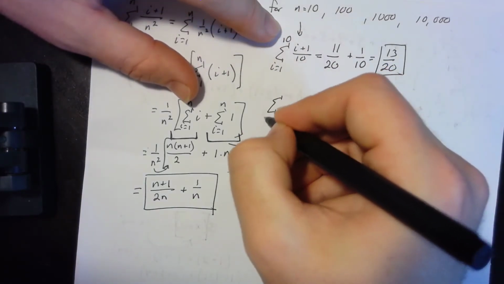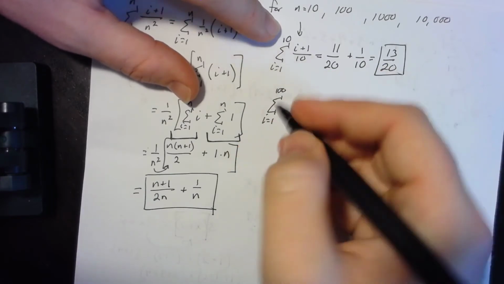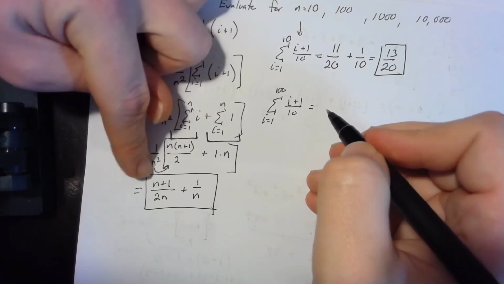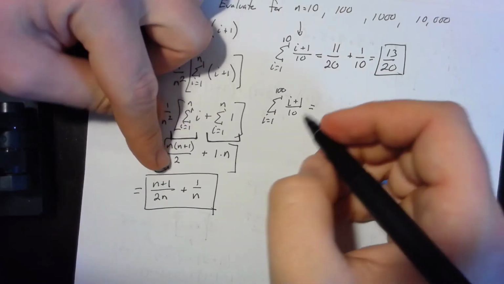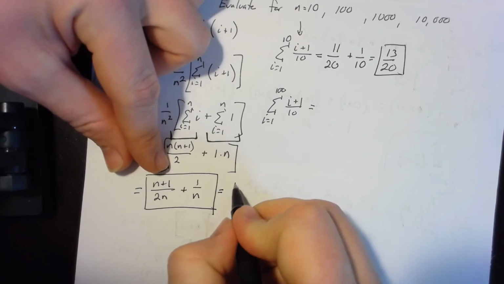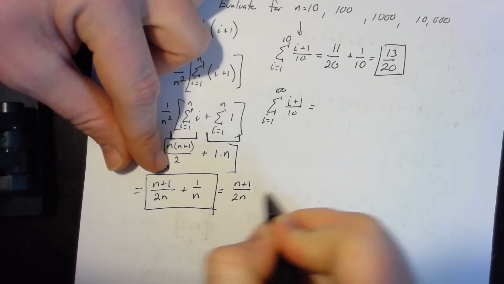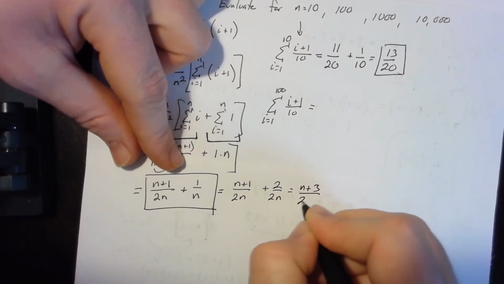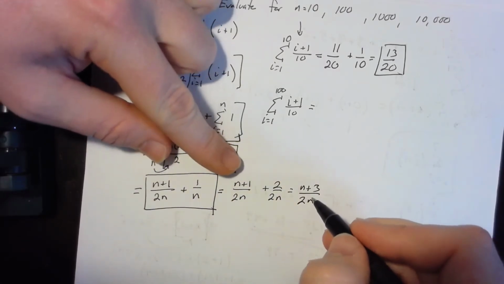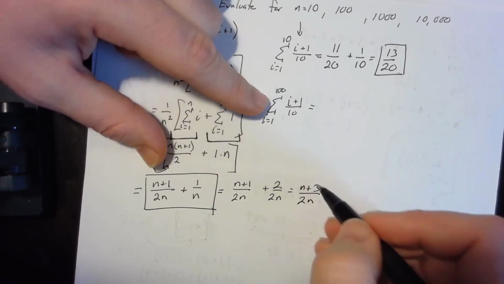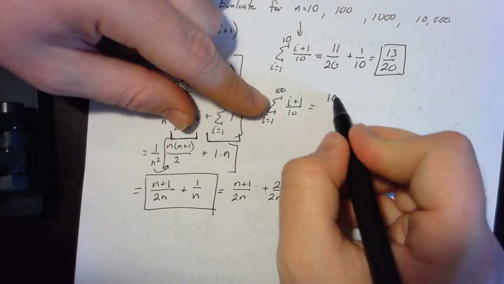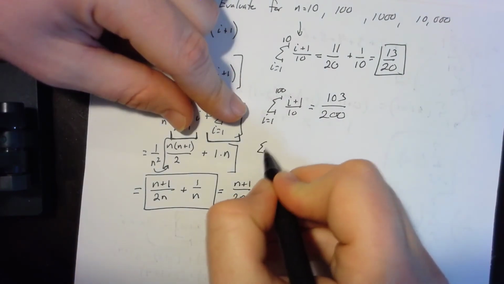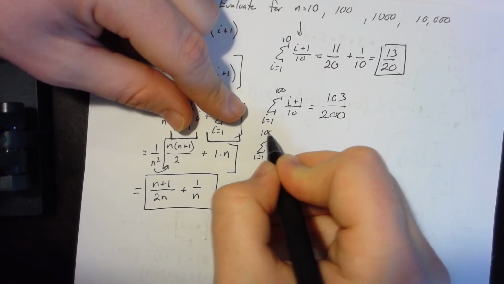What if I did 100 terms? i equals 1 to 100. Well, in that case, again, all I'm going to do is use this formula down here, but replace all my n's with 100. Now, if you want to make this a little bit easier, you can simplify this formula a little bit, doing (n + 1) divided by 2n, plus 2 over 2n, giving you (n + 3) over 2n. By doing so, when I plug in 100, I only have 2 n's to plug it into, and I get 103 over 200.